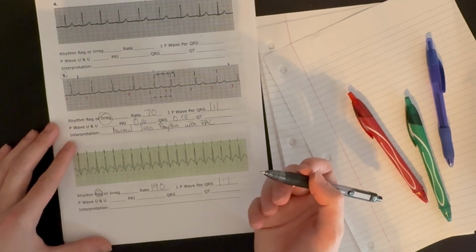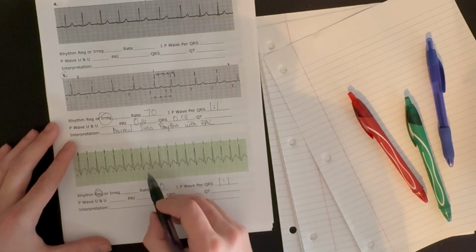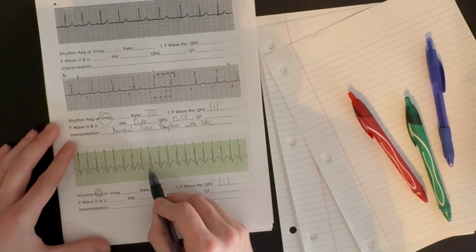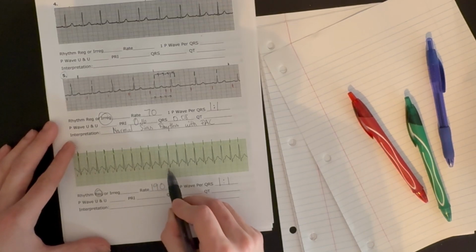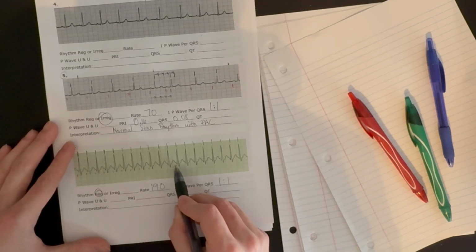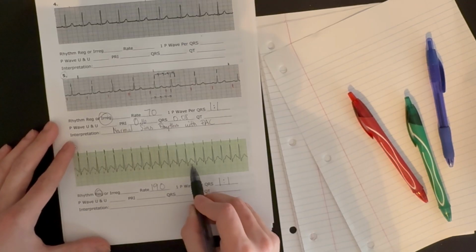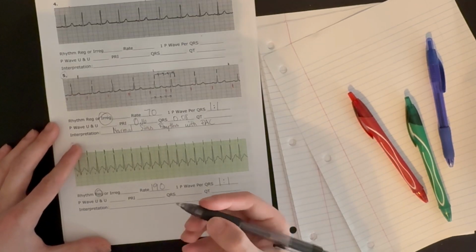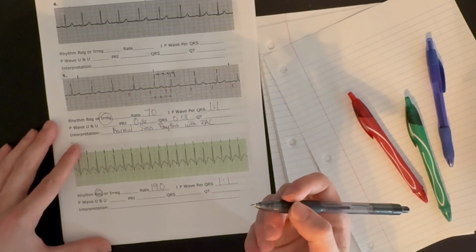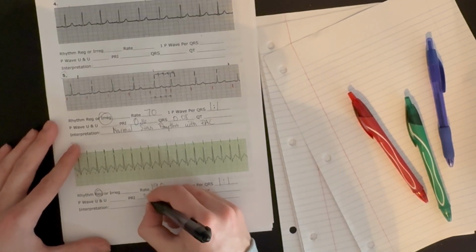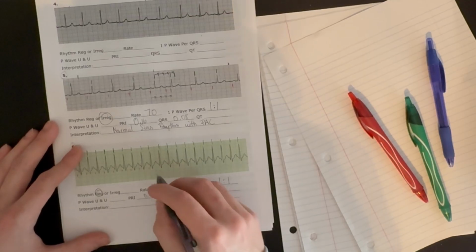Now let's check our PR interval. So we could still kind of measure it. And if you look, it's only about 1 box, maybe 1.5 boxes. Consistently about 1 to 1.5 boxes. So we're going to say it's about 1.5, and that's about 0.06 seconds.